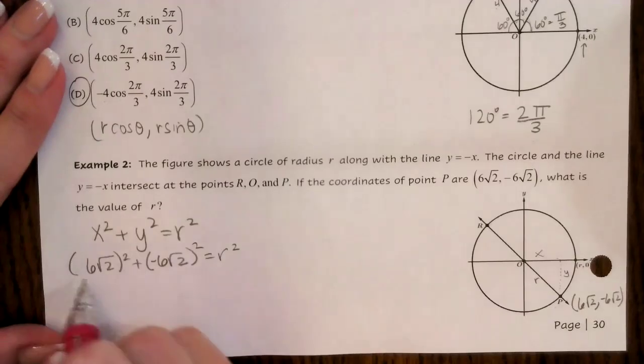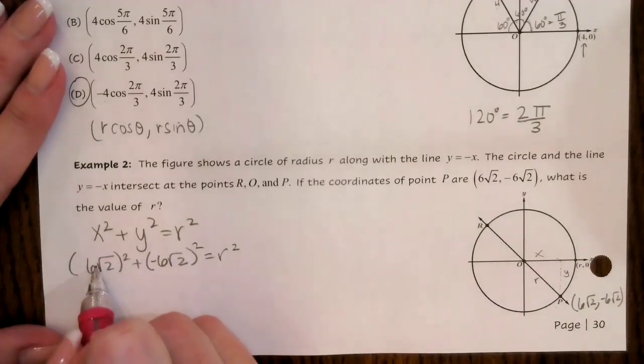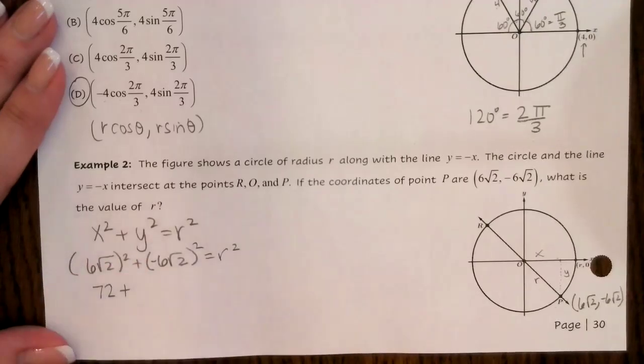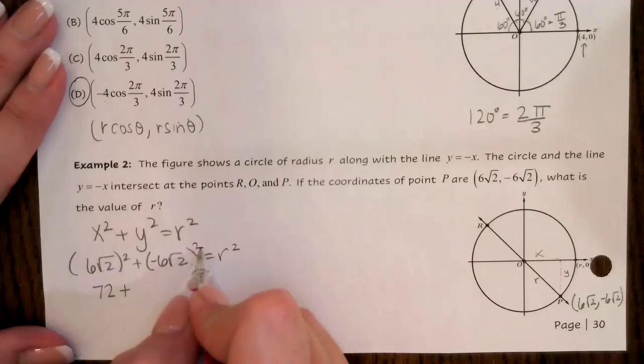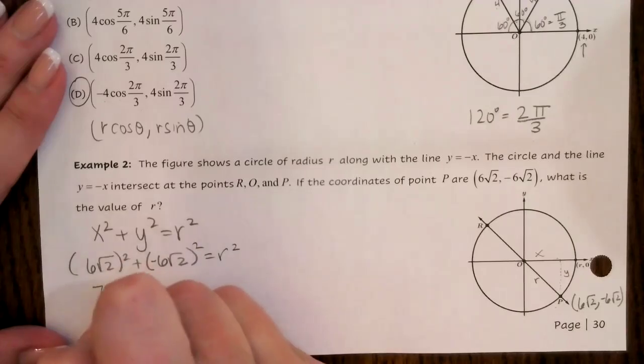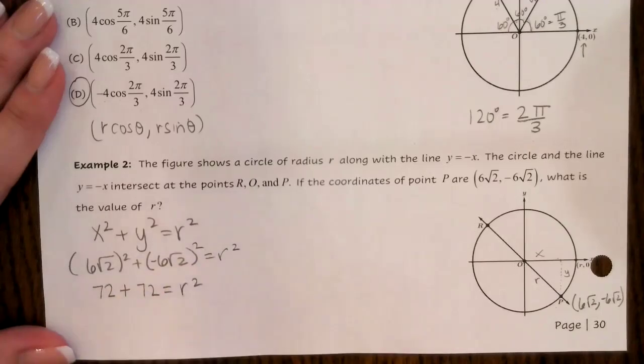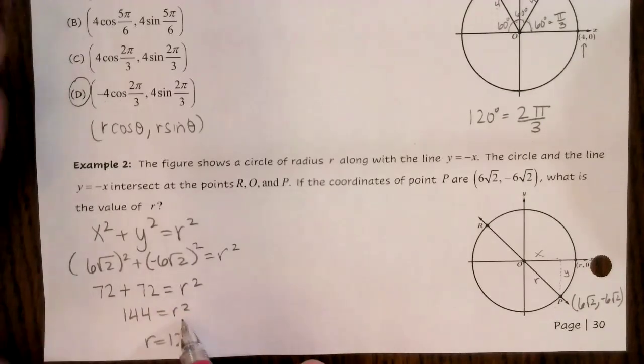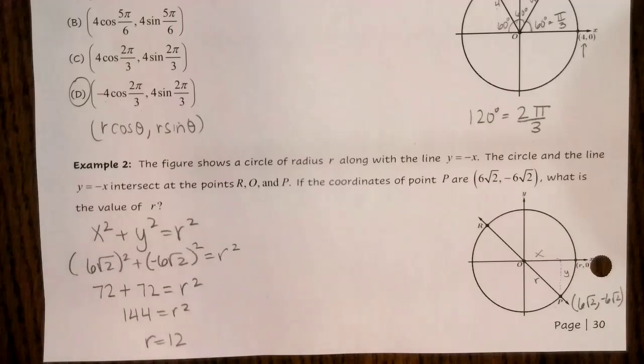And so now we do the math for that. That would be 36 times 2. We do have to square everything in here. So 6 squared is 36. The square root of 2 squared would just be 2. So 36 times 2, which is 72. Now this is a negative, but being squared. And so negative 6 times negative 6 gives us a positive 36. So that does not change. And so we get 144 is equal to R squared. And so R would be equal to 12. Now, when we take the square root of a square like this, we would want the positive and the negative, but because we're talking about the radius here, we can say it's the absolute value, the positive 12.